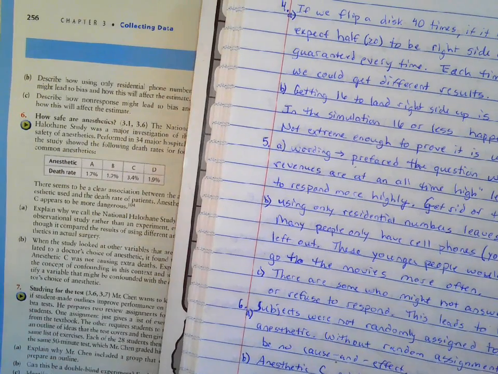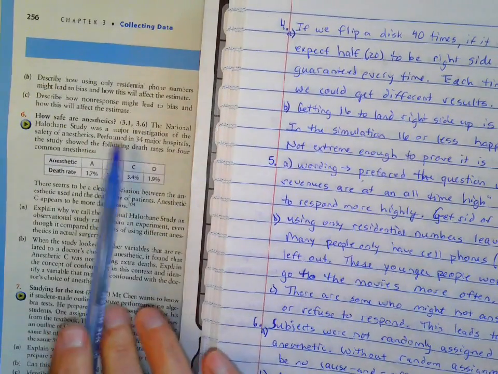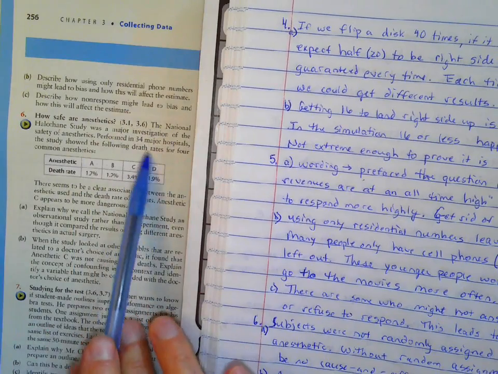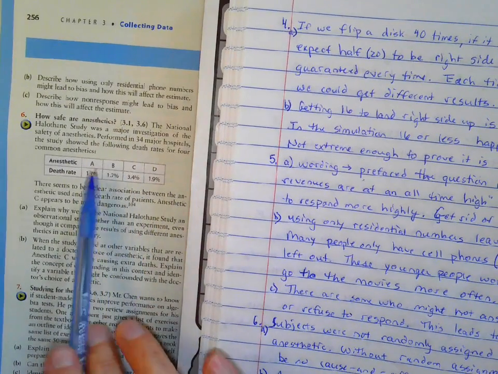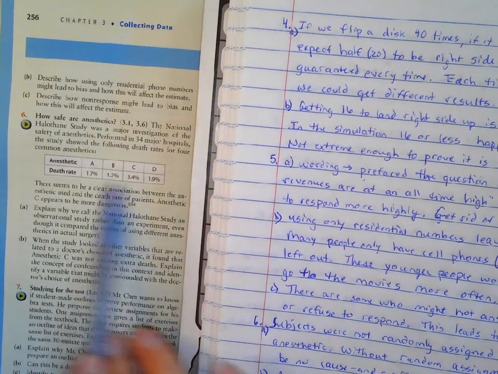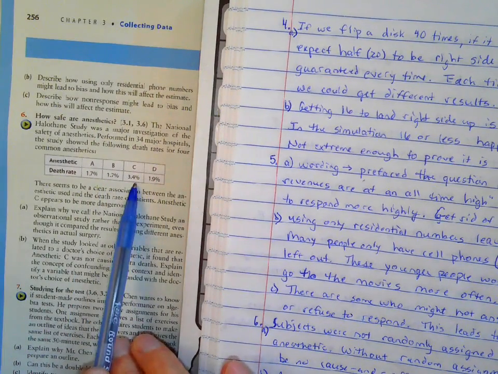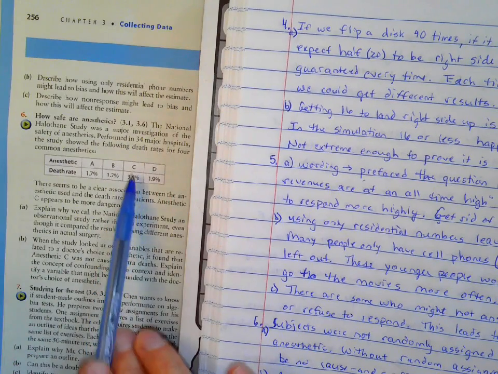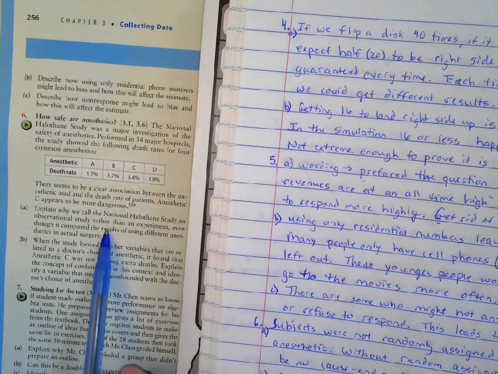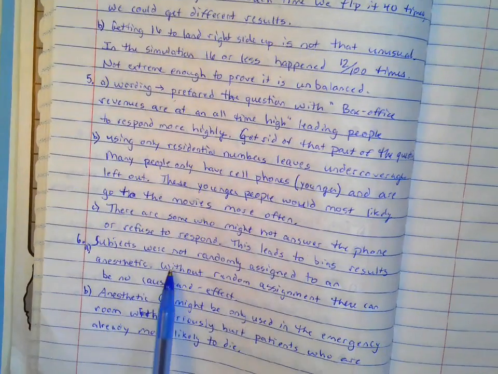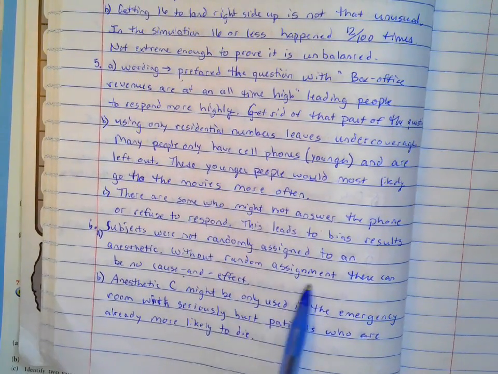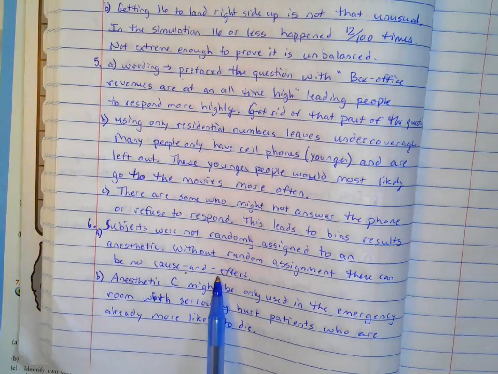Okay, number 6, how safe are anesthetics? A national study investigated anesthetics at 34 major hospitals. If they gave them this anesthetic, they had this death rate. It looks like this death rate is a lot higher. There seems to be a clear association that with anesthetic C more people die. Explain why this is an observational study rather than an experiment. We can say here that subjects were not randomly assigned to an anesthetic. Without random assignment, there can be no cause and effect, so it was not an experiment.